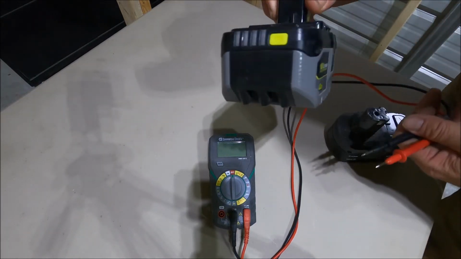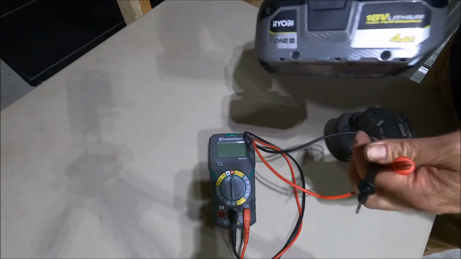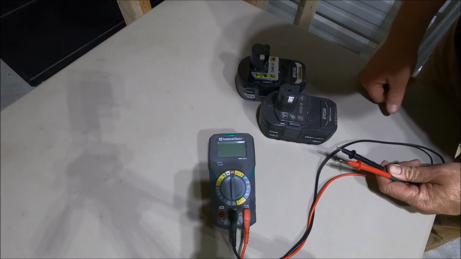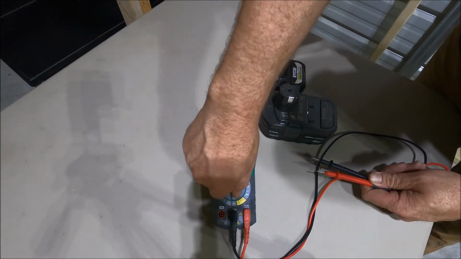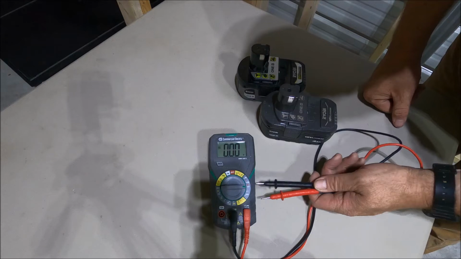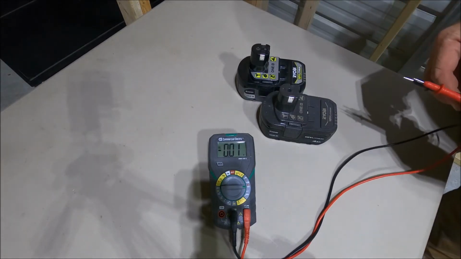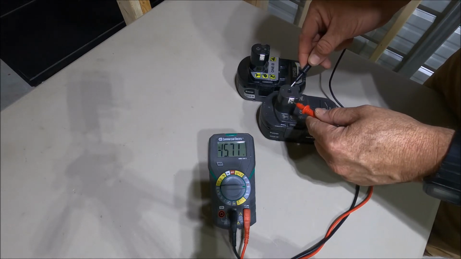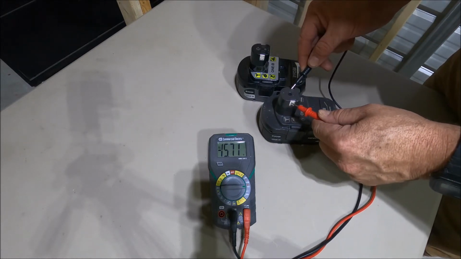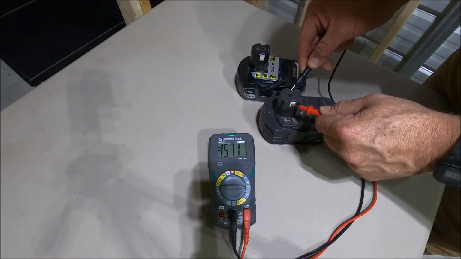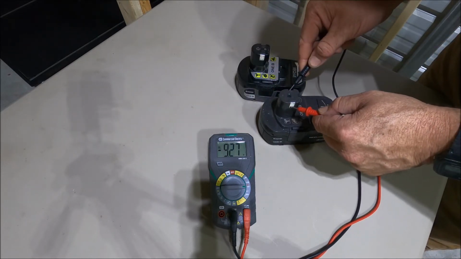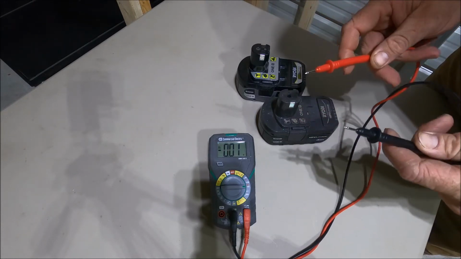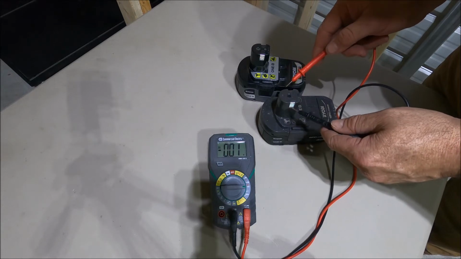So I have these Ryobi batteries. I know one of them is bad and one of them's good. So these are 18 volts DC, they're batteries. So let's put it on 20 volts DC and we'll see which one of them are bad. So right here I'm getting 15.71 DC. But you also notice something, notice how it's negative. So all that means is that I have the wrong probe on the wrong terminal.